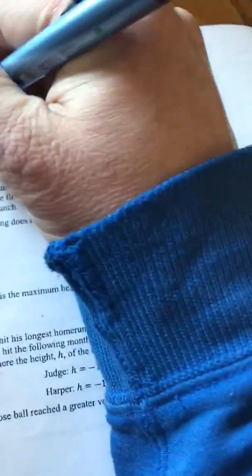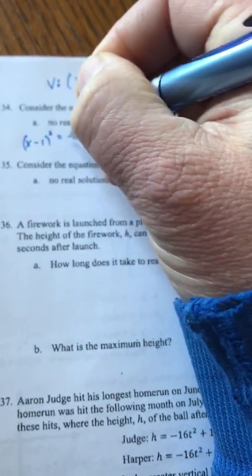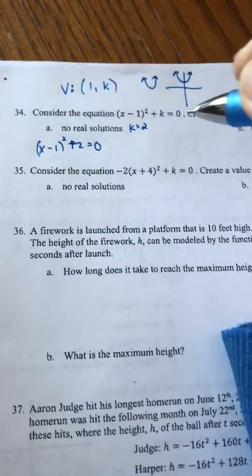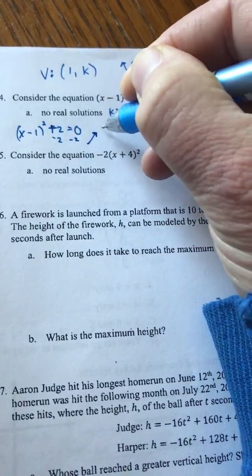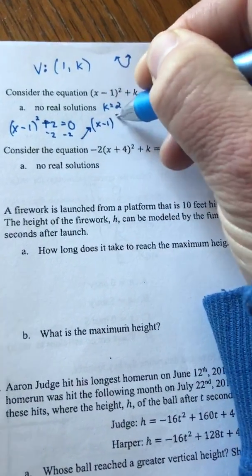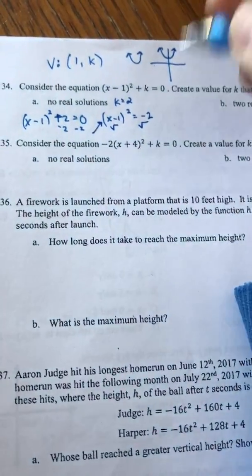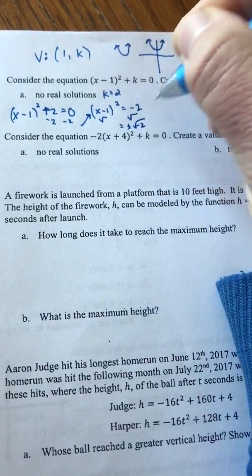The reason that works is because if I plug in 2 for k, I have (x − 1)² + 2 = 0. First thing I would do is subtract 2 on both sides, and I'd end up with (x − 1)² = −2. When I take the square root of both sides, I end up with the square root of a negative number.